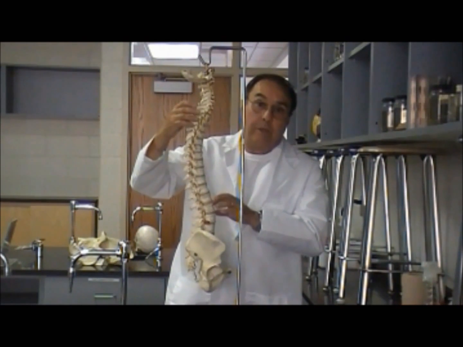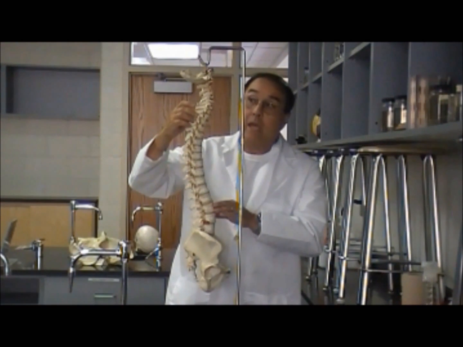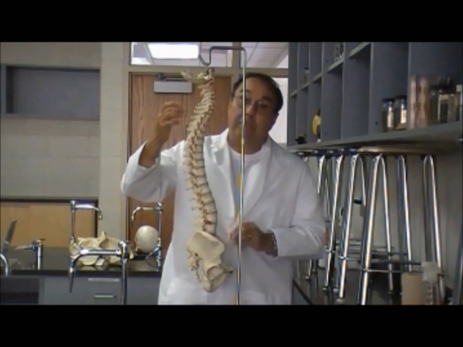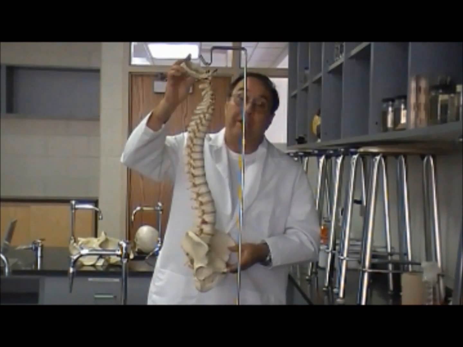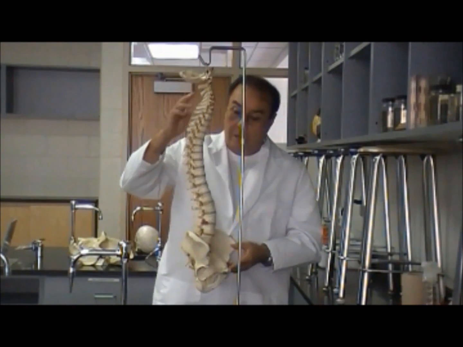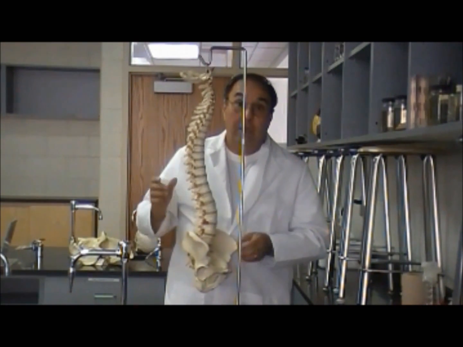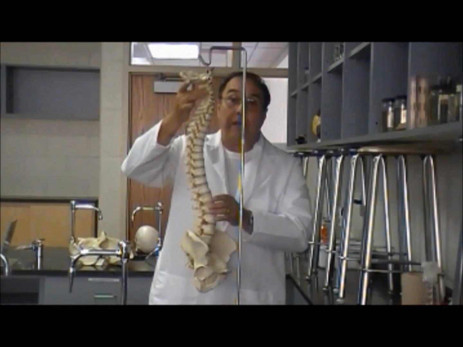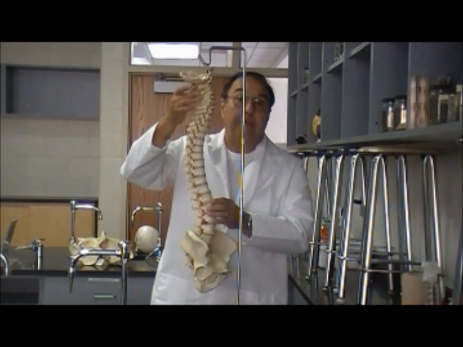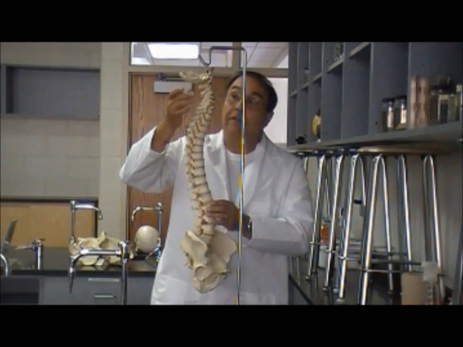In this lesson, you're going to be looking at the vertebral column and the bones that make it up. Now the vertebral column extends from the base of the skull all the way down to the pelvis. And most people look at it and say, well, it's a rigid rod. It's necessary to be rigid and stiff.